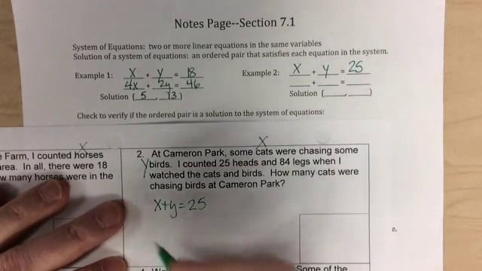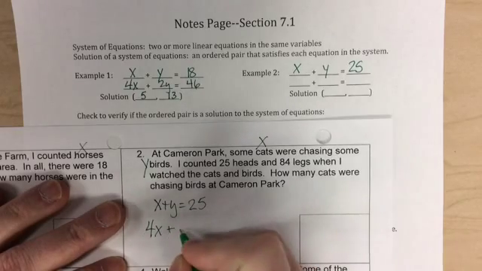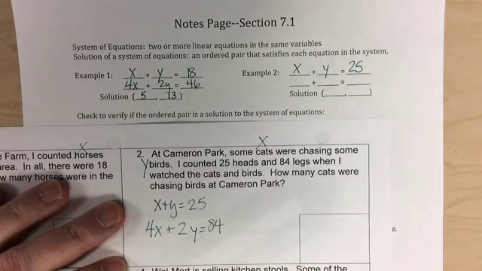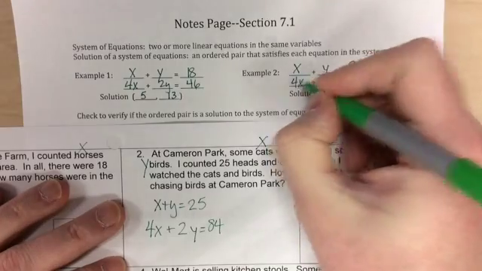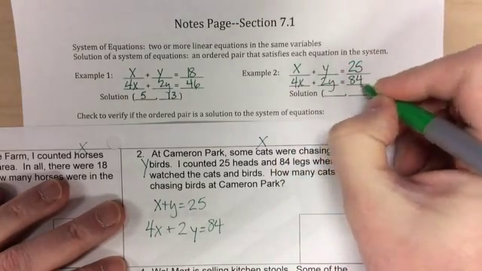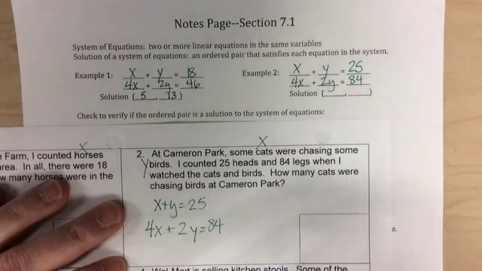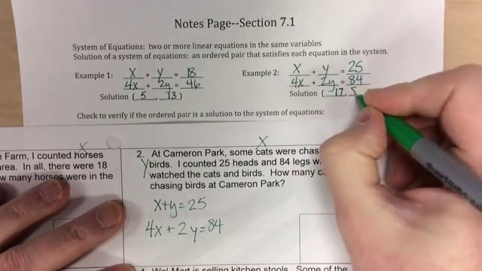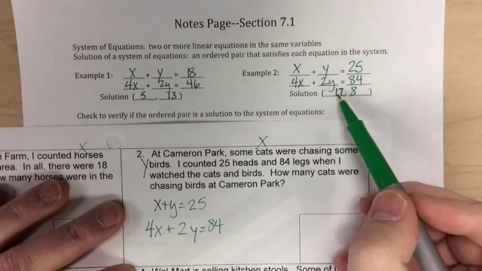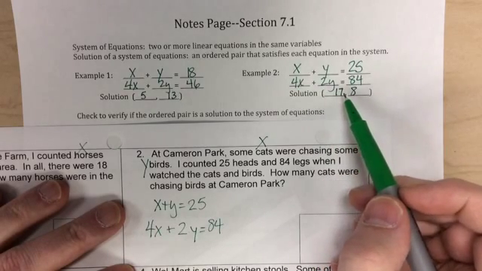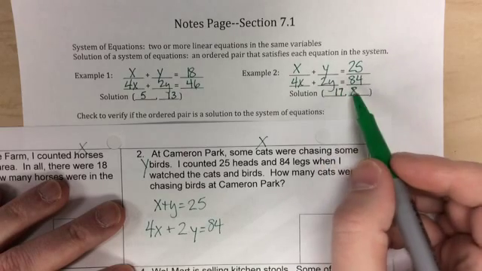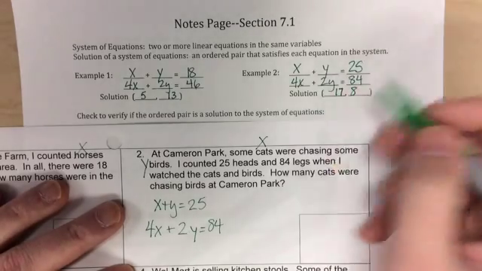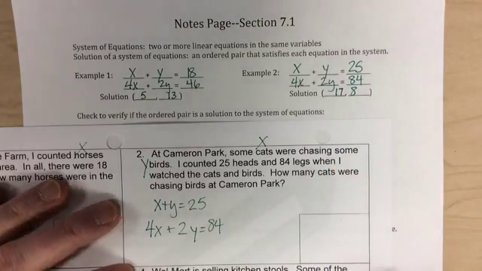And my second deals with legs. Well, cats have 4 legs, and birds have 2 legs, and we know that there's a total of 84. So that's going to be my second equation. 4x plus 2y equals 84. And from our problem yesterday, you might remember that our solution was 17 cats and 8 birds. So let's plug that in and just check. 17 times 4 would be 68, and then 2 times 8 would be 16, and 68 plus 16 does equal 84. So that is the solution to our system of equations.